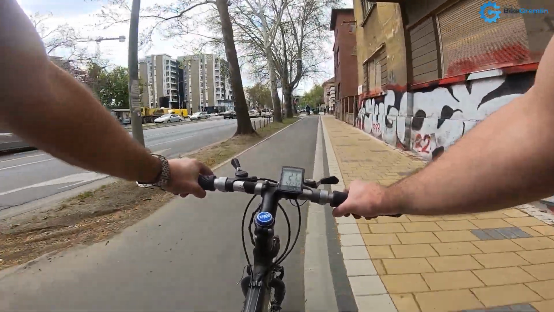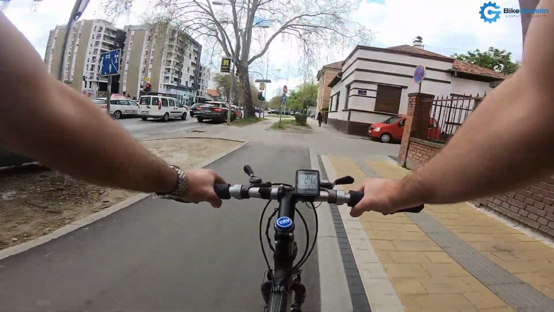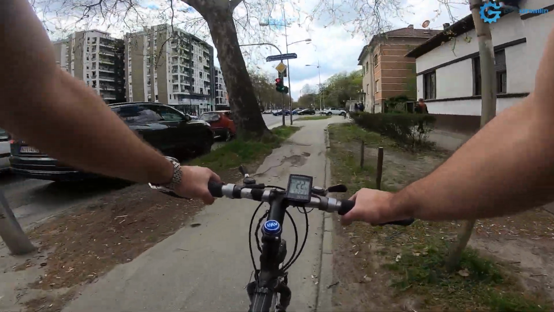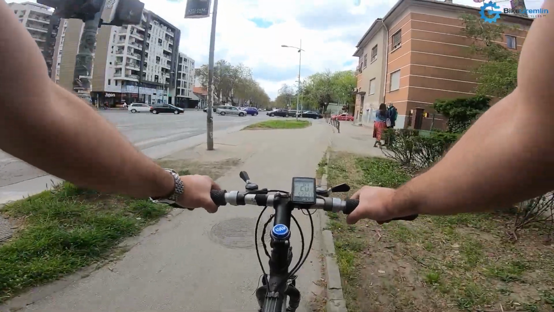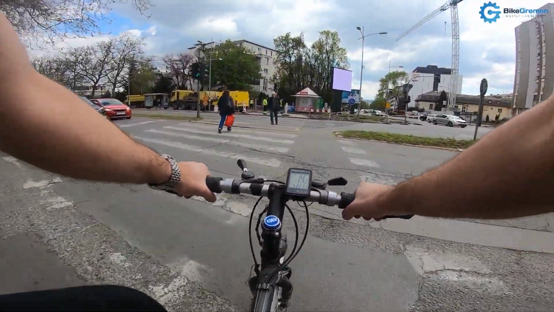And as I'm approaching an intersection, I'm slowing down, and here I'm looking for the traffic left and right on this part, even though I have the right of way. And here I'll be signaling and turning left across the bicycle path.